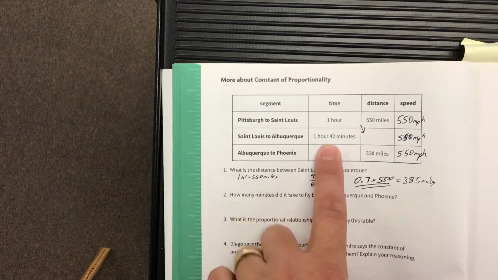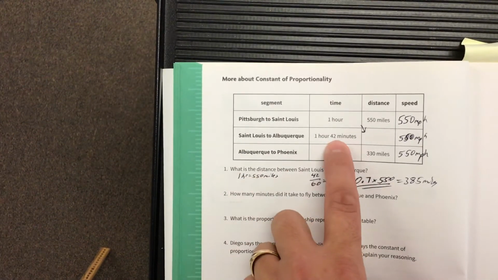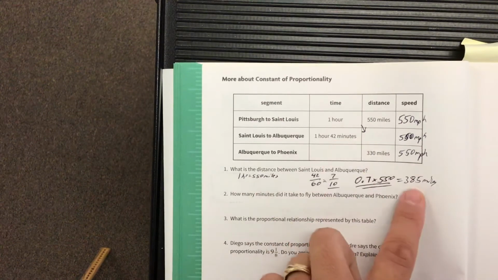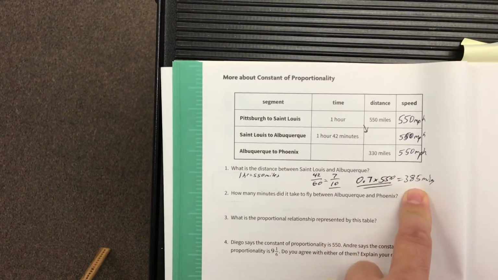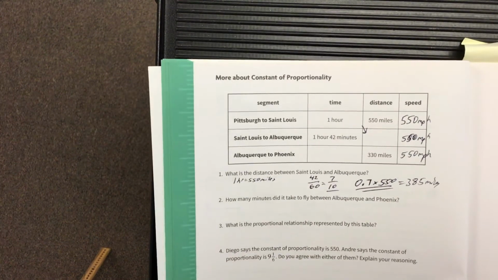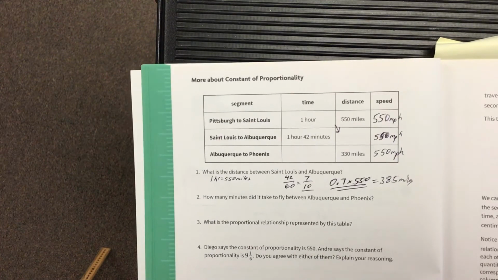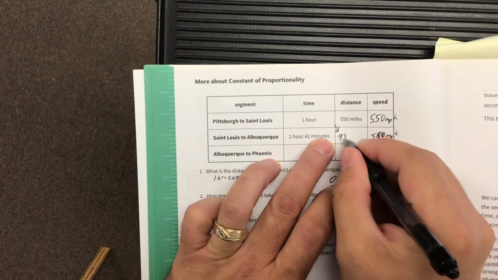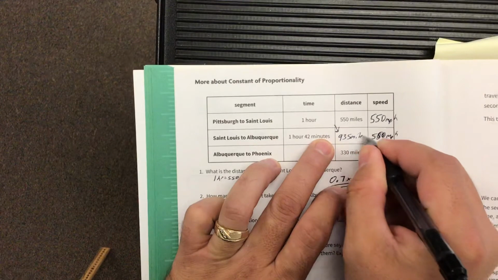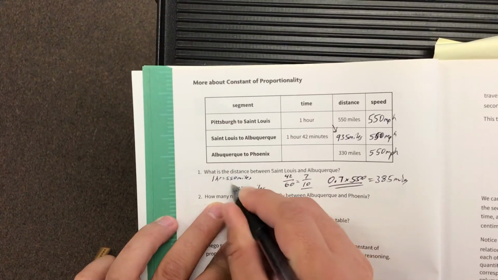So in this hour, I can go 550 miles. In this 42 minutes, or 7/10 of an hour, I can go another 385 miles. So that's a total of, just adding those two things together, I heard 935. Anybody confirm that when I added them up? Yes? All right, 935 miles.